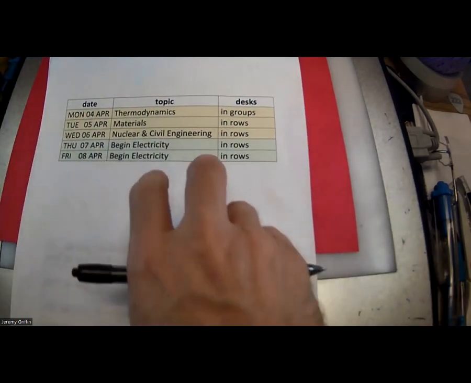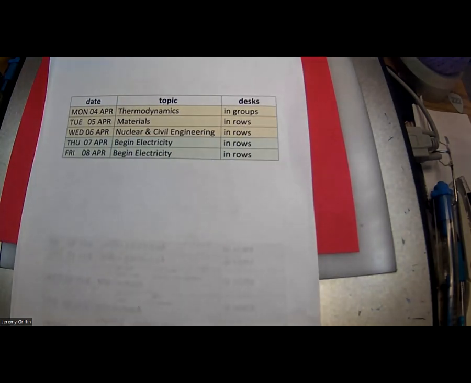All right. Actually, I think that worked out pretty good. Covered stuff I want to cover. So tomorrow we'll do nuclear engineering, civil engineering. Yeah, so fun times ahead.